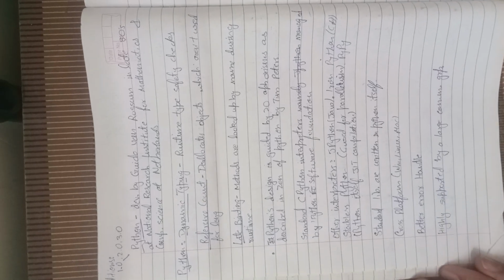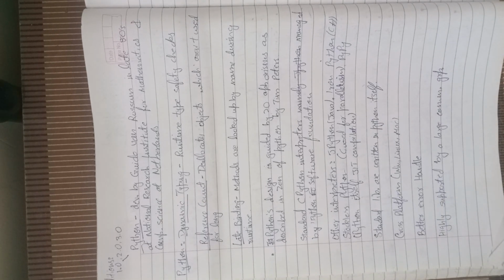Yeah. So there are many editions of Python, like 1.0, 2.0, 3.0. The latest is 3.0, of course. So Python was developed by Guido van Rossum in the late 80s at the National Research Institute for Mathematics and Computer Science in the Netherlands. Okay, and remember this point because there is a high chance that this will come in the paper.